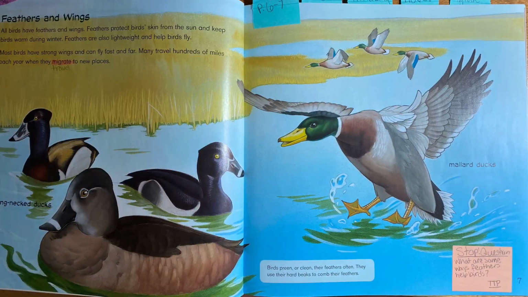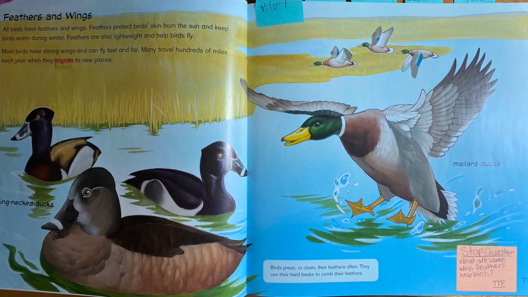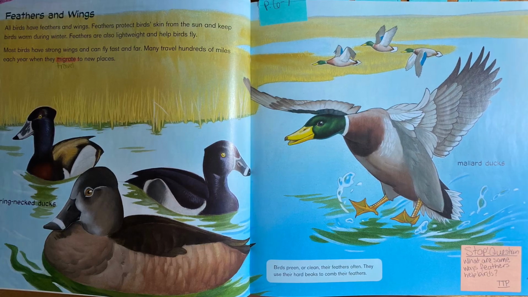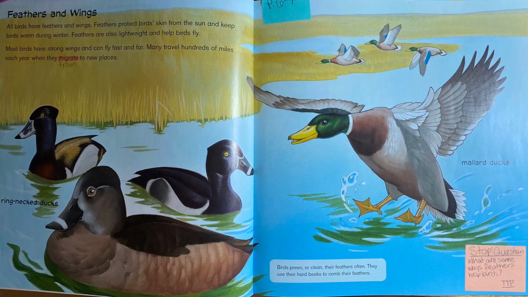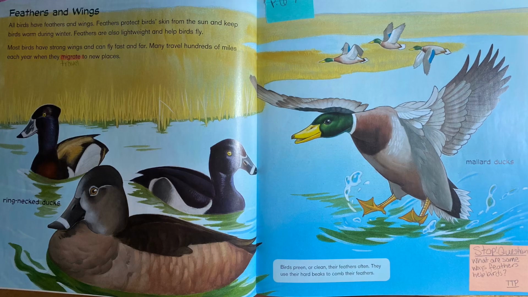Feathers and wings. All birds have feathers and wings. Feathers protect birds' skin from the sun and keep birds warm during winter. Feathers are also lightweight and help birds fly. Most birds have strong wings and can fly fast and far. Many travel hundreds of miles each year when they migrate to new places.